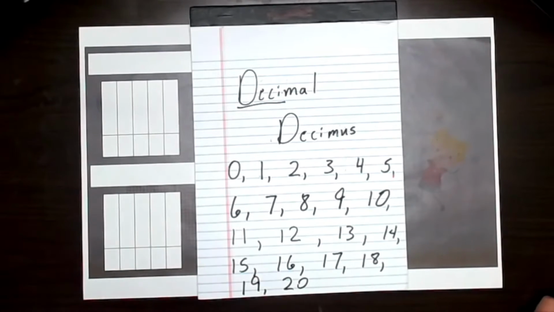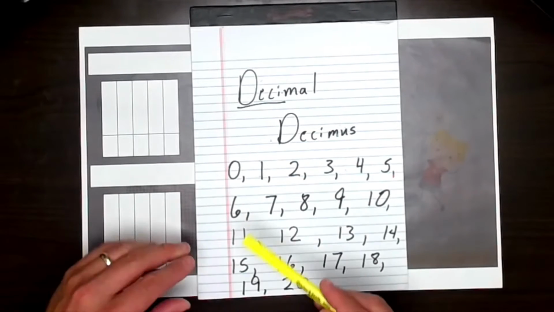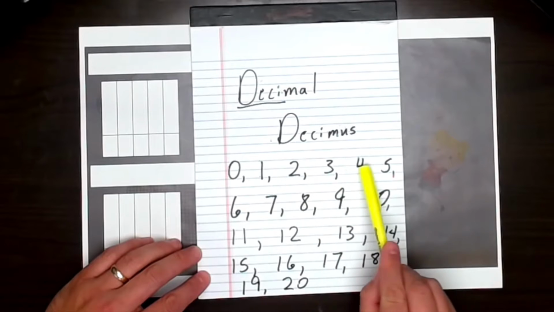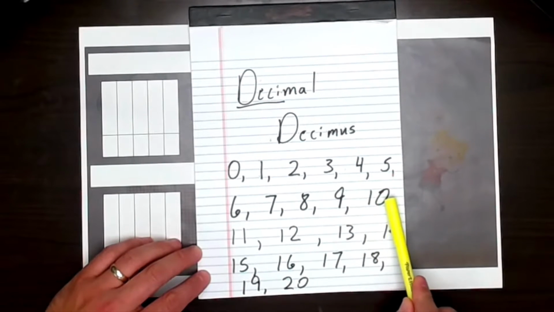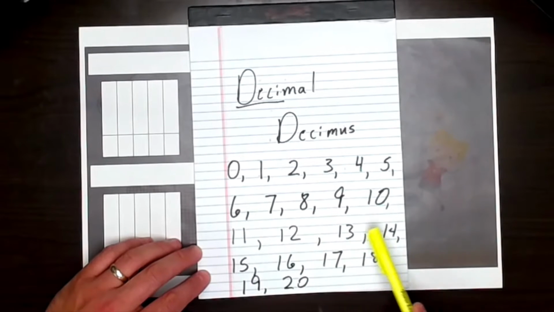I'm going to point out a few things here. Let's look at this. We look at these numbers here, and we go all the way up to 9, and then we have a 1 here, and we start over with those numbers again on that back side, don't we? And we go all the way up to 9 again, and then this number changes to 2.